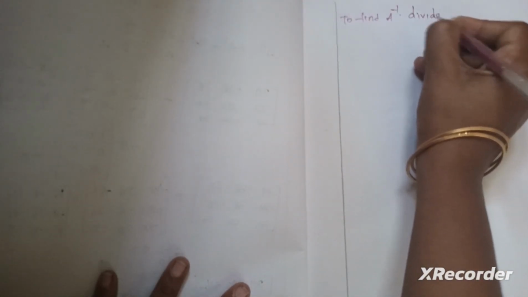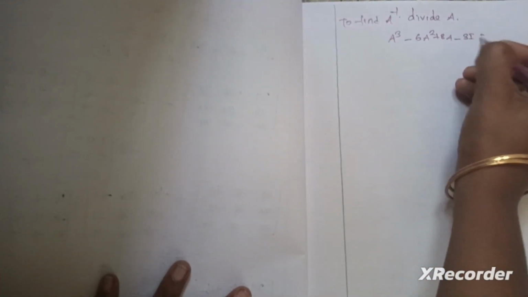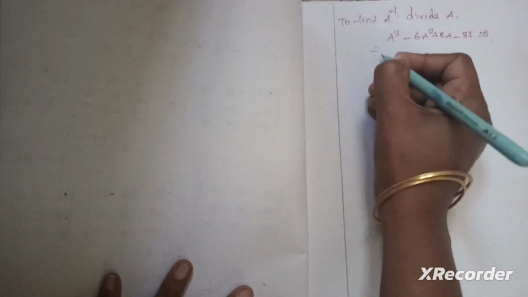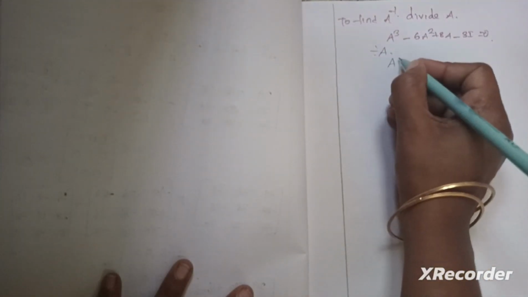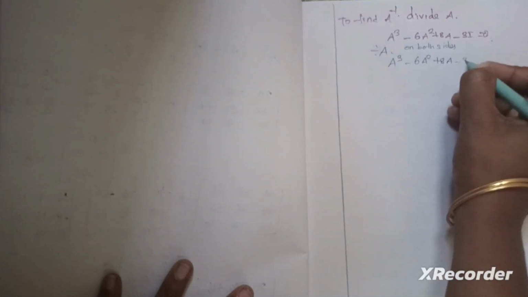Next, we have to find A inverse. A inverse means we have to divide by A. What is the equation? We have A cubed minus 6A squared plus 8A minus 3I equal to 0. Now let us divide by A, A cubed minus 6A squared plus 8A on both sides, minus 3I equal to 0.